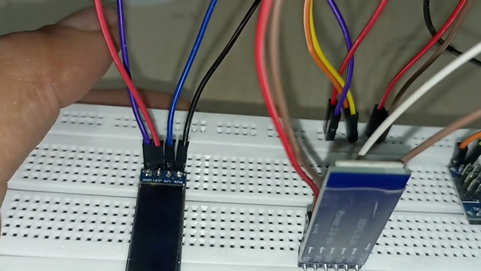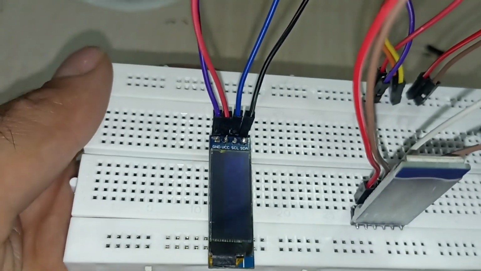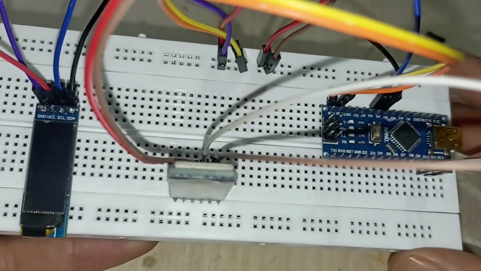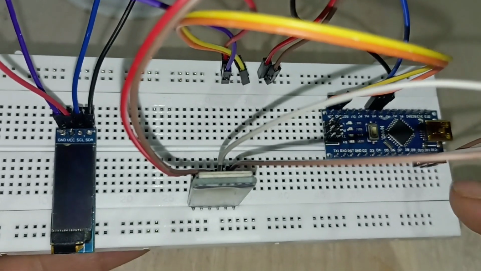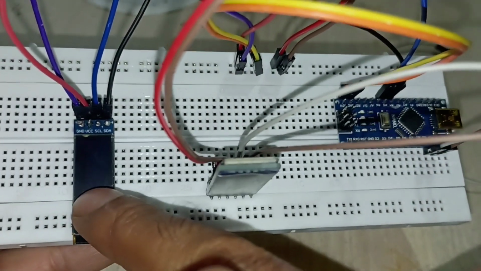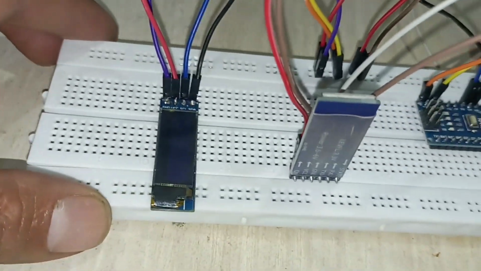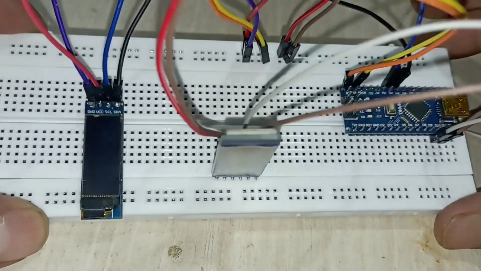Now our connection diagram is okay. Now I will upload the code and I will show you. When I send data from my phone, it will show here on the display. So first of all, we are going to upload the code using Arduino IDE, okay.